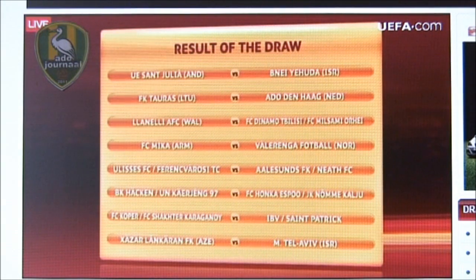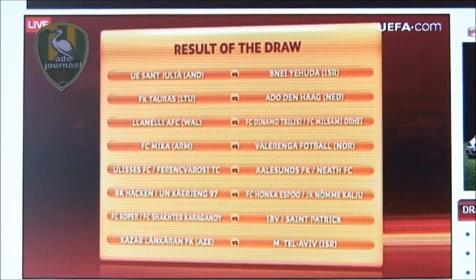Llanelli AFC versus Dinamo Tbilisi or Milsami Orhei. FK Mika versus Valerenga Football. Ulysses FC or Ferencváros versus Alisund or Neath. BK Häcken or UN Kerjenk 97 versus Honka Espö or Nome Kalju. FC Koper or Shakhtar Karagandi versus IBV or St. Patrick.